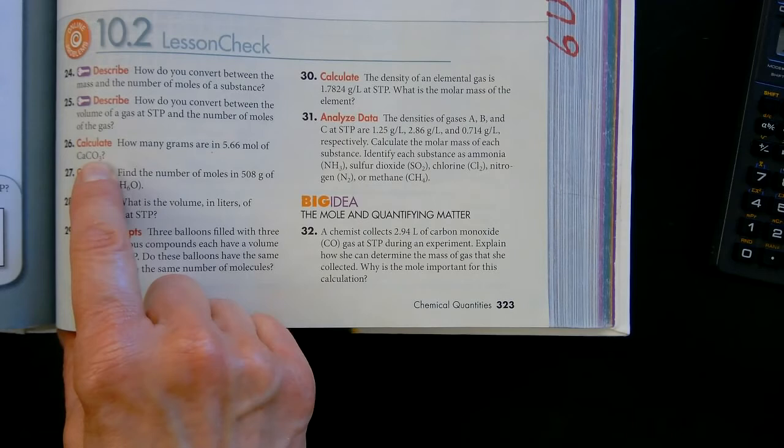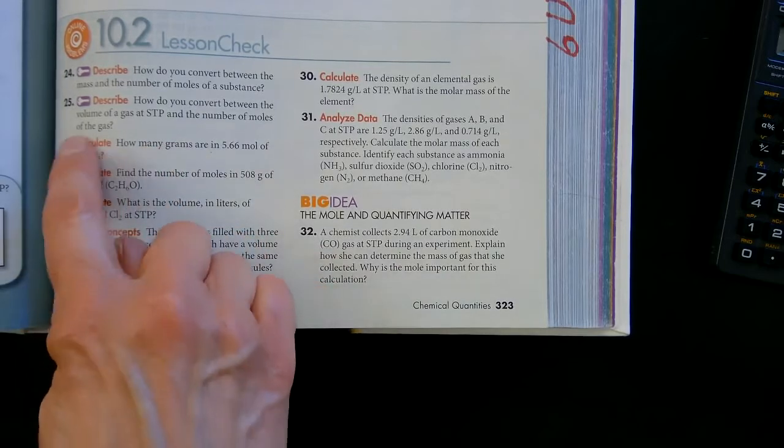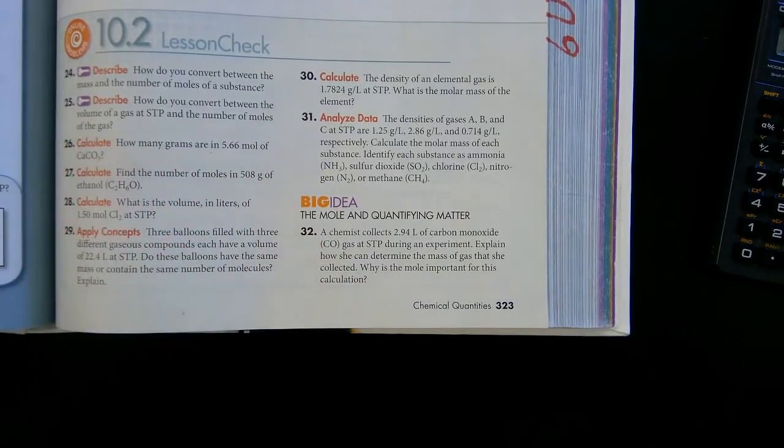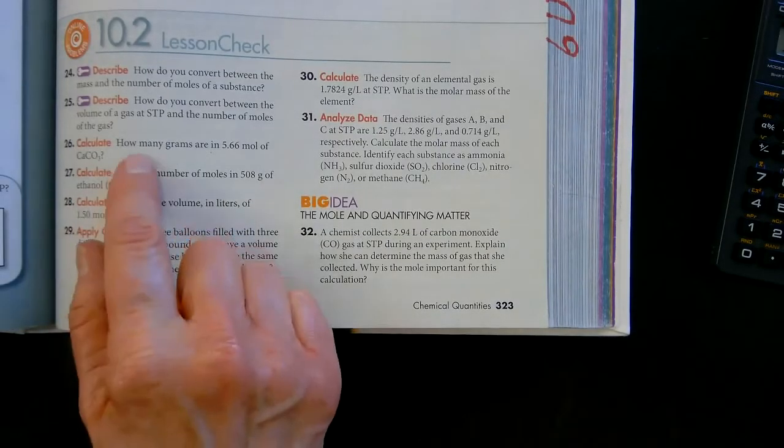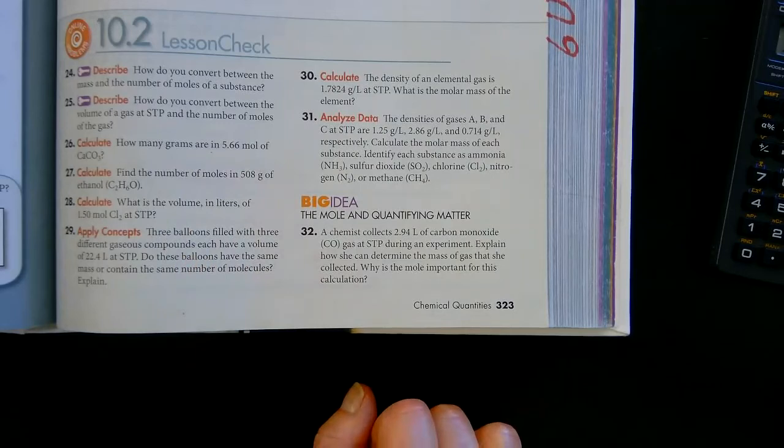Number 26, how many grams are in 5.66 moles of CaCO3? You need to use the factor label method in order to get to this value. So you're going to start with moles, use the molar mass of CaCO3, which you calculate using the values on the periodic table. And then in that calculation, you should get 567 grams of CaCO3.